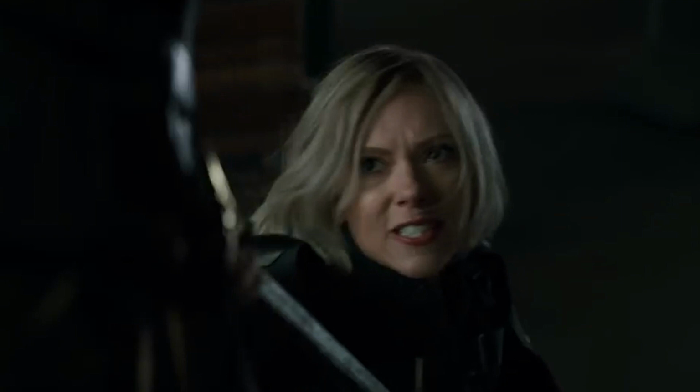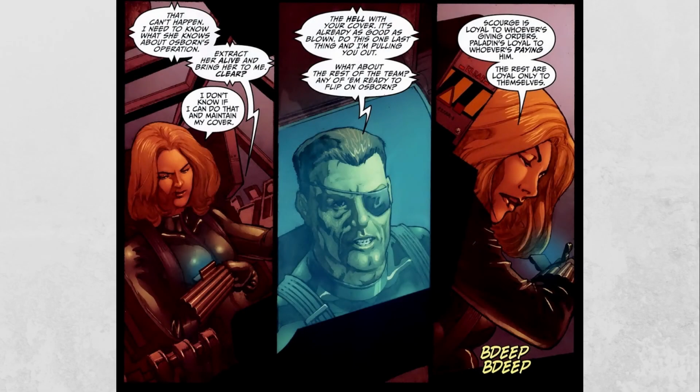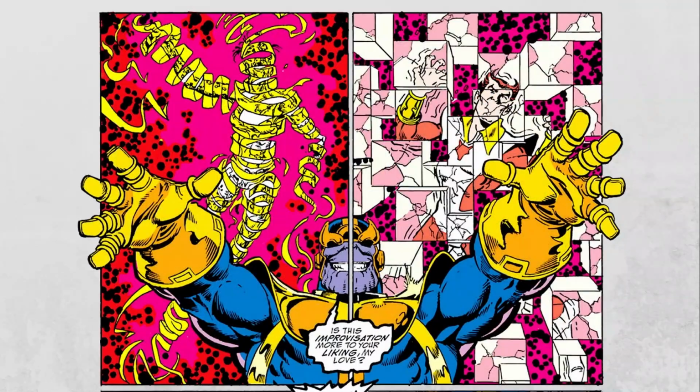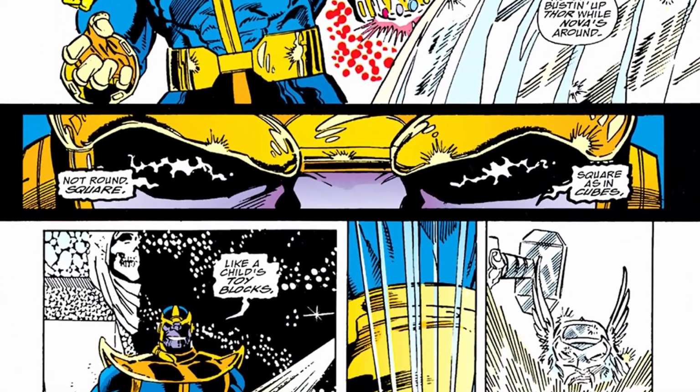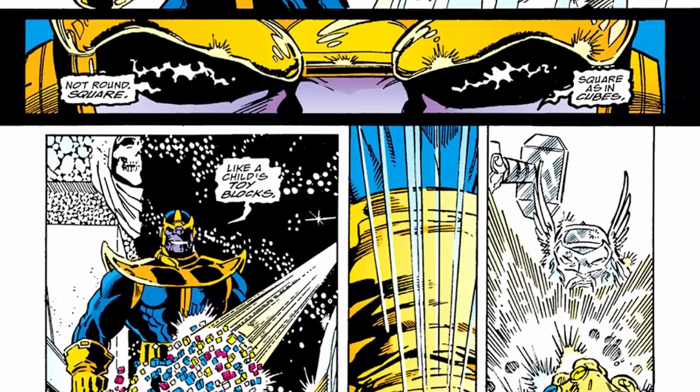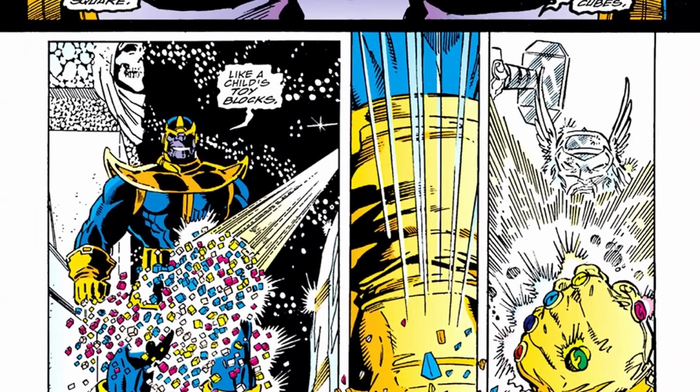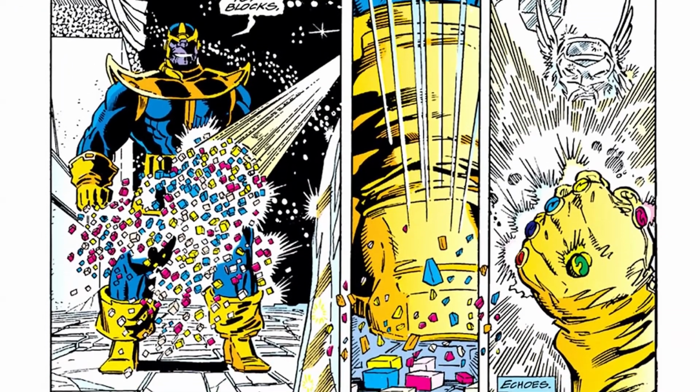Natasha Romanoff appears now as a blonde, which happened in the comics when she impersonated Yelena Belova, another Black Widow, in order to infiltrate Norman Osborn's Thunderbolts for Nick Fury. We see Thanos use the Reality Stone against Drax and Mantis in a similar way to the demonstration of his power against Nebula and Star Fox in the comic. In the comic, he also turns Thor into glass and Nova into Legos before smashing them, but it seems in the movie the effects of the Reality Stone are temporary since Drax and Mantis recover after Thanos leaves.